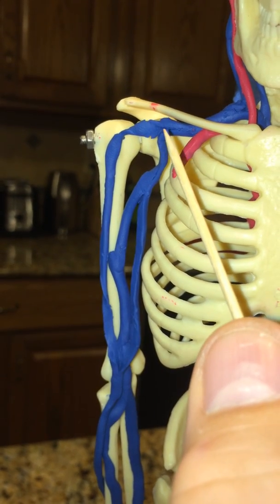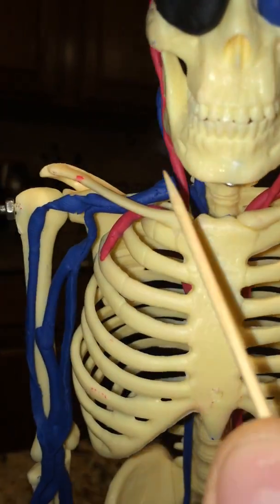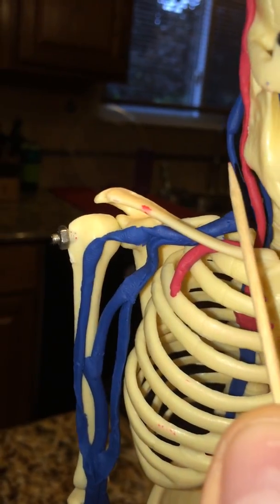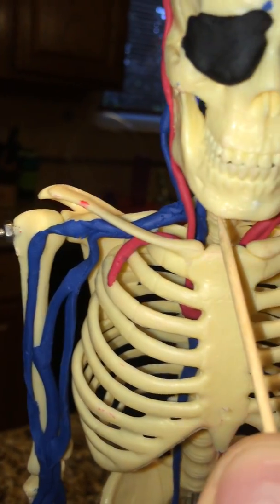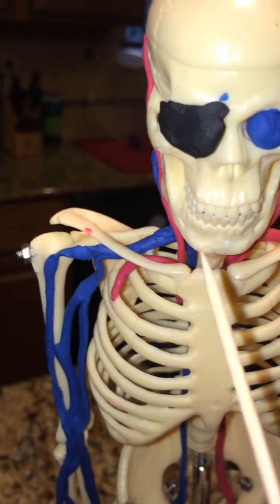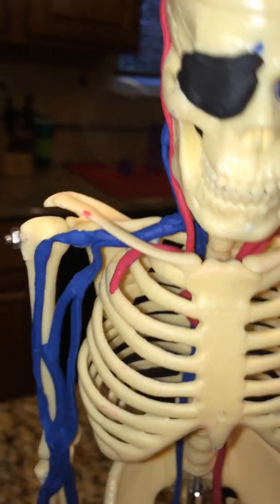They both come into subclavian. From the subclavian, you have the external jugular. Down in there is the internal jugular. Then it goes into the brachiocephalic vein. It goes into your superior vena cava.